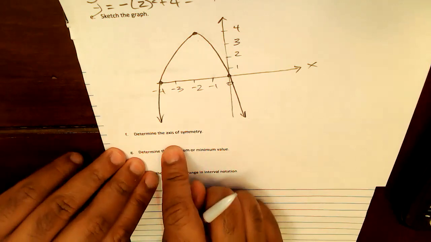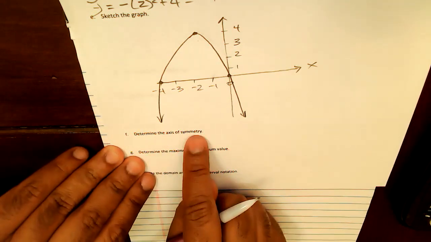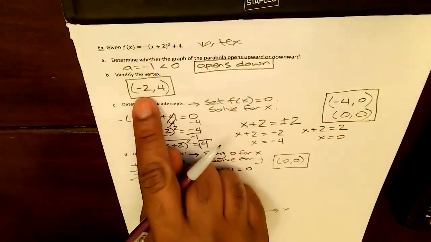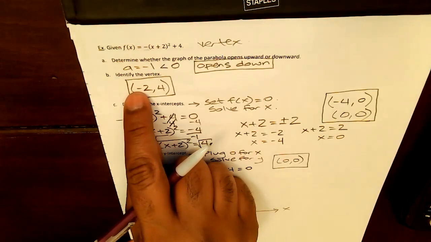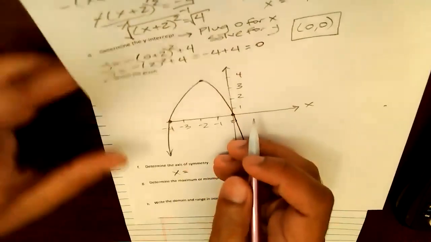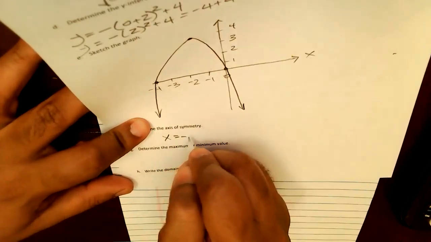Next, I want to find the axis of symmetry. So the axis of symmetry is just the x value of the vertex. We had found in part B that the vertex is negative 2 comma 4. So the axis of symmetry is going to be x equals negative 2.